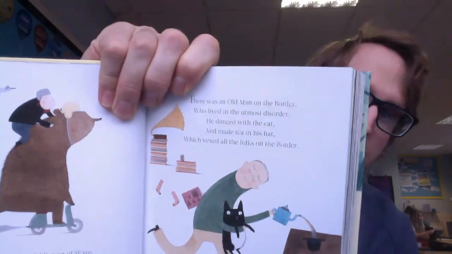Okay, and here's another one. There was an old man on the border who lived in the utmost disorder. He danced with the cat and made tea in his hat, which vexed all the folks on the border. Okay, a little picture of that one.